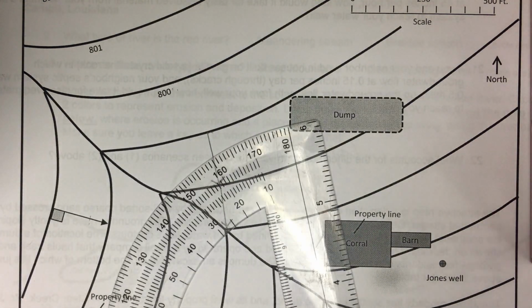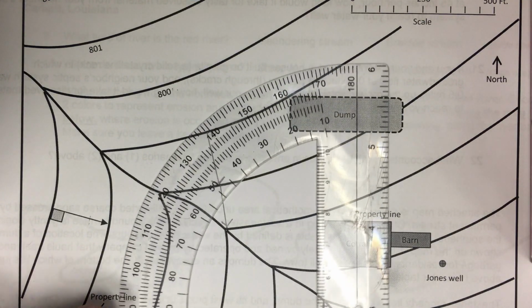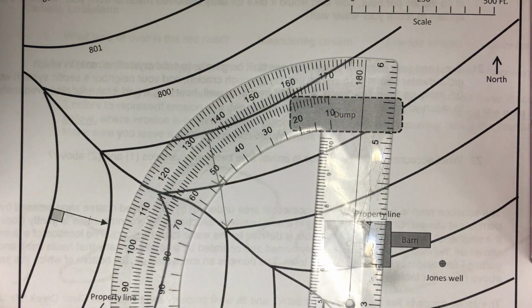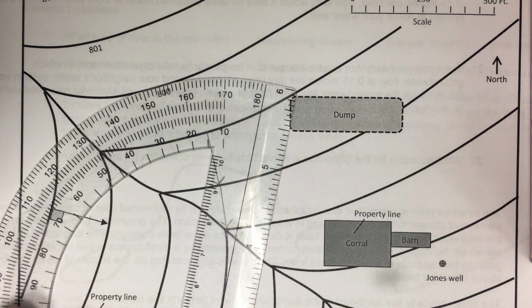And then you also have a question about, let me read it real quick. Oh, yes. Is it possible that the animal waste in the corral on the Jones property is responsible for polluting the Jones well, any part of Clear Creek, or the Smith well eventually?